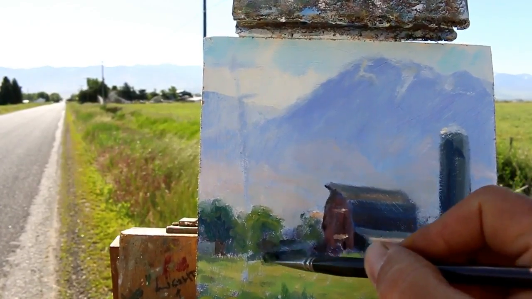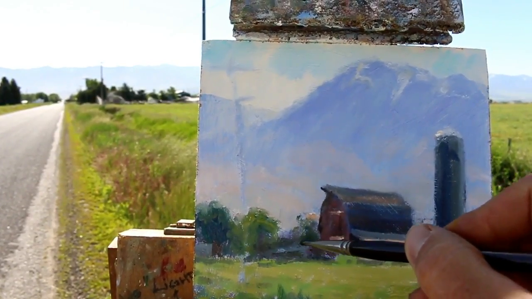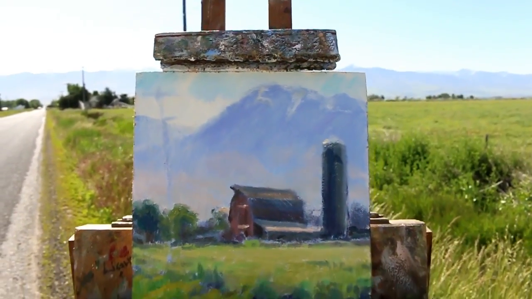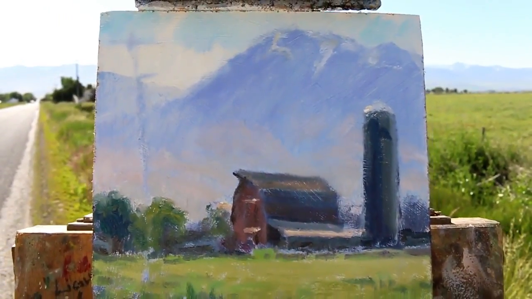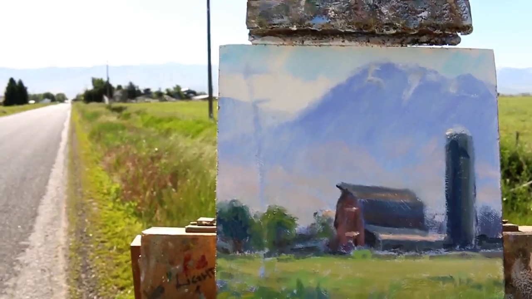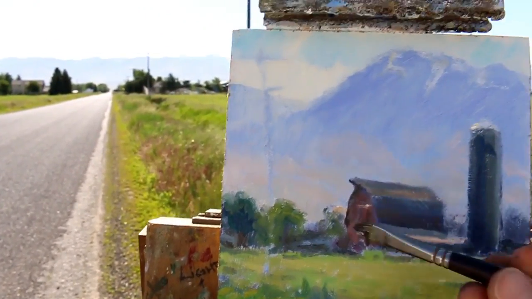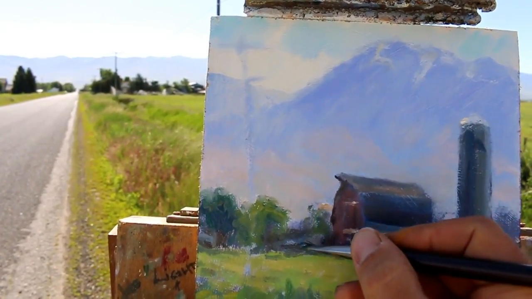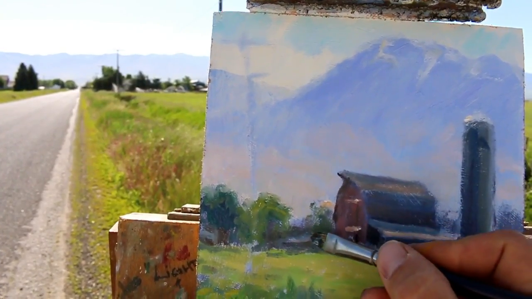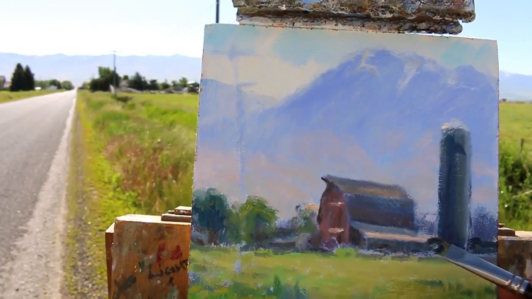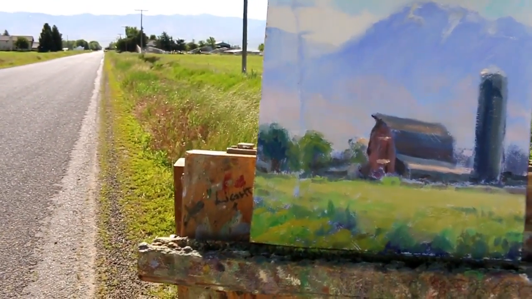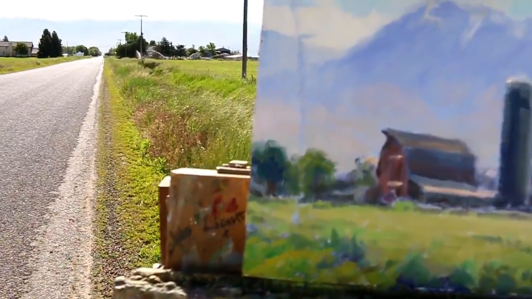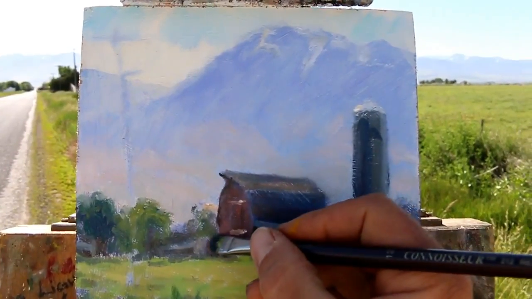There's some dark things back there that I like. Sometimes it doesn't matter what it is. You just paint what you see, and eventually you'll find that it looks just like the scene that you see in front of you. And even if you don't know what it is you're actually painting, you don't have to know whether that's a barn or what. It really doesn't matter, as long as you're painting what you see. Just paint the shapes. Paint the right shape, the right color of that particular shape of light.